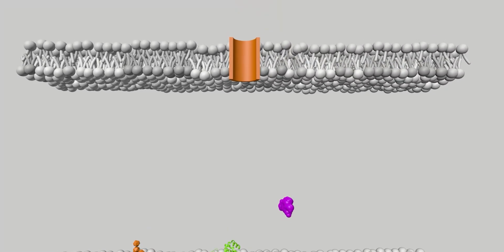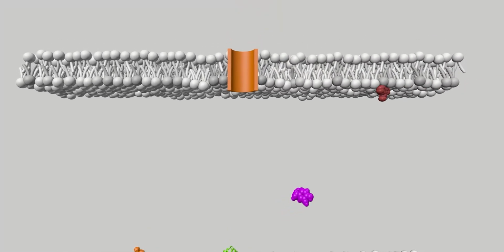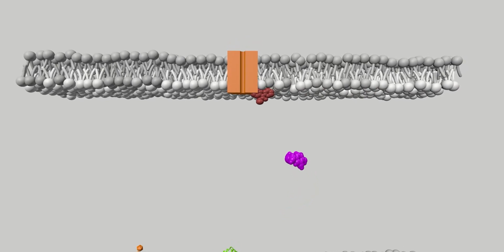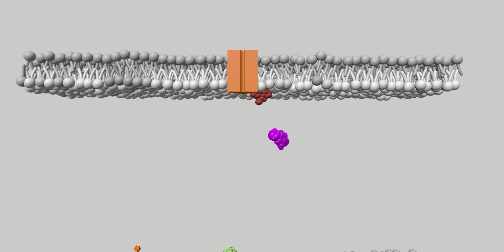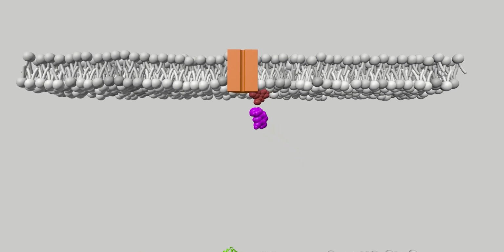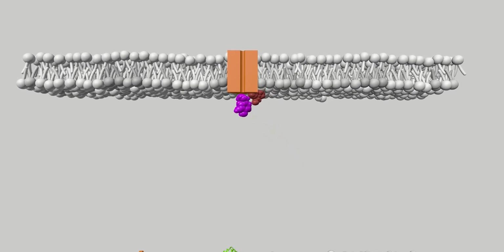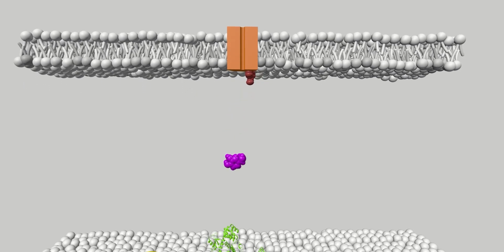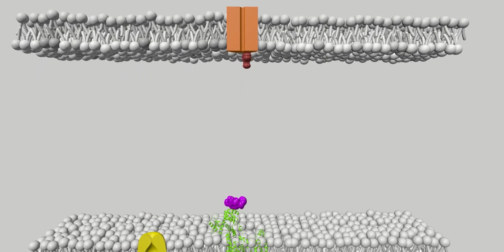Both methylphenidate and atomoxetine, shown here in red, prevent the reuptake of their respective neurotransmitters by binding to the reuptake inhibitor, shown in orange, allosterically, and causing a conformational change that makes it impossible for either dopamine or norepinephrine, shown here in purple, to be transported back from the synaptic cleft. Instead, the norepinephrine or dopamine can then go back and bind its receptor again.